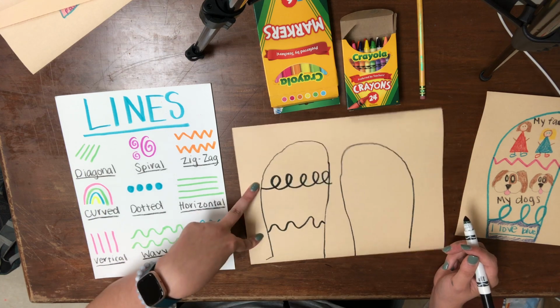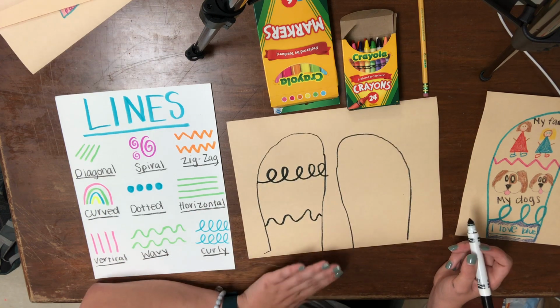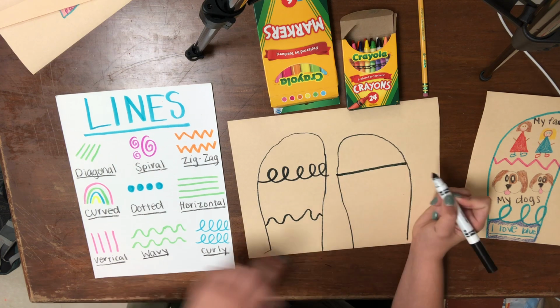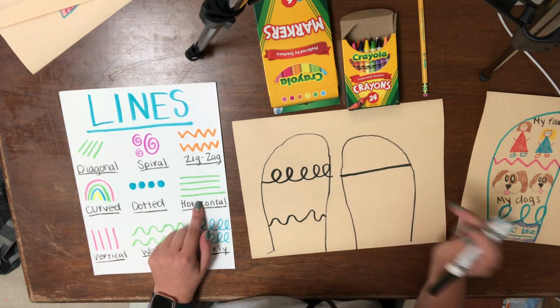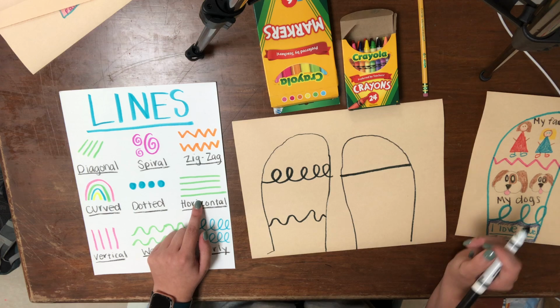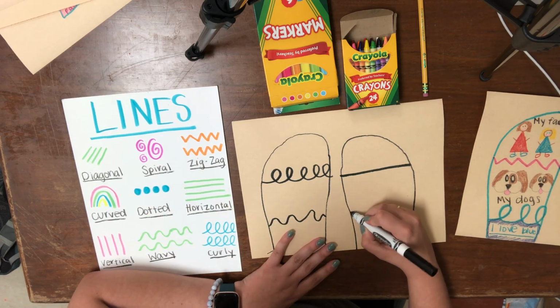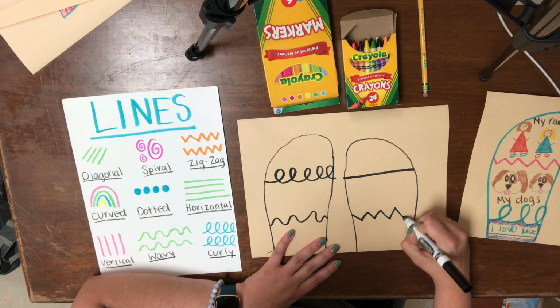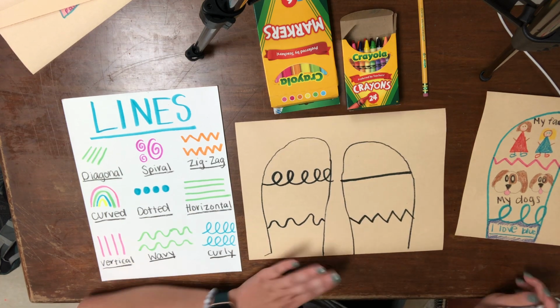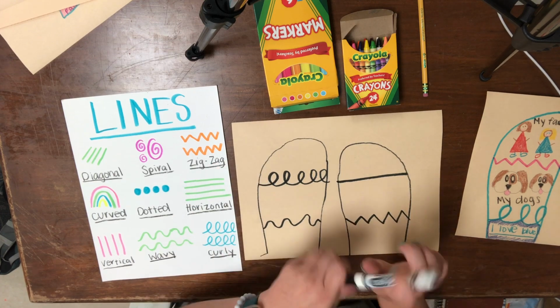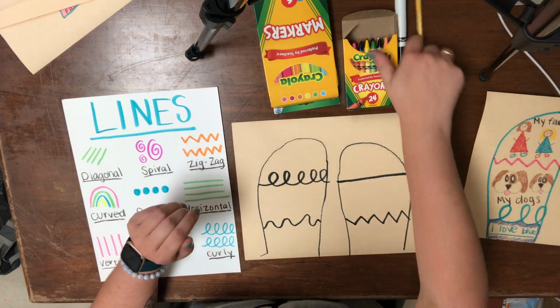Once you have 2 lines on this foot, make 2 lines on this foot. And maybe this time I just want a straight horizontal line. So I'm going to draw a straight line right there. And maybe for the last one, I like zigzag lines. So for the last one, I'm going to do a zigzag line. Now, my shoes are ready. They have their 4 lines. So I am ready to move on.